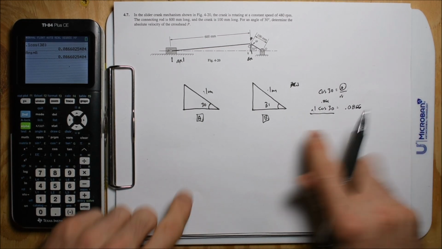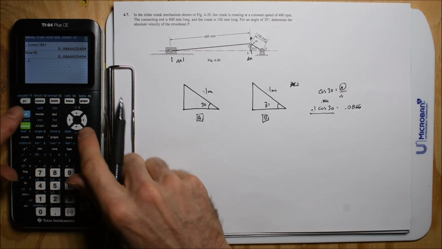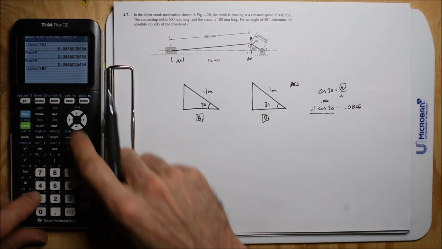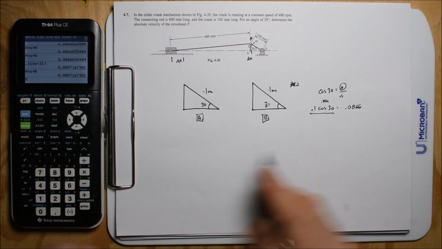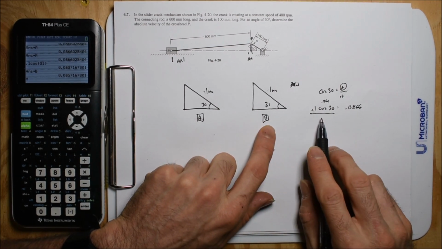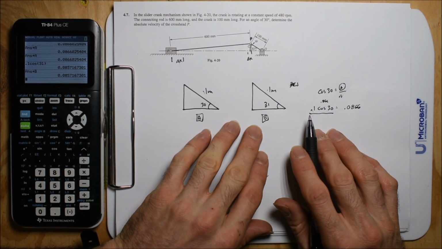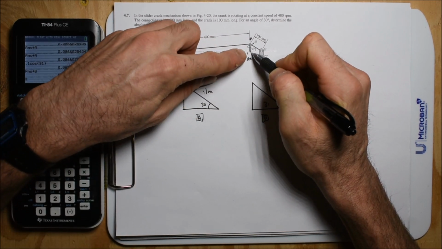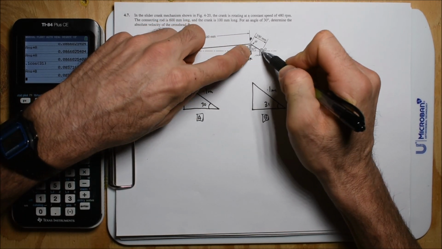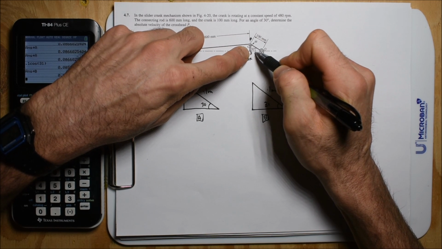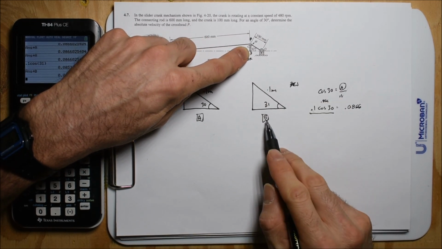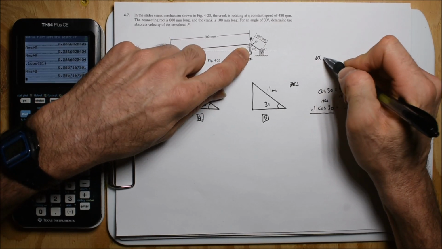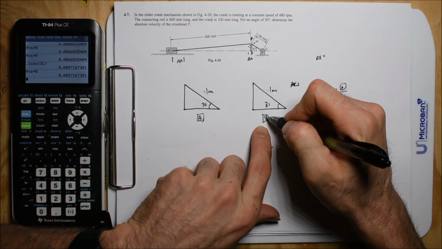Okay, and now we're going to go 0.1 cosine of 31, and store this as B. Perfect. So what did I just do there? Well, I took the distance right at 30, and then I found the distance at 31 degrees. So now we can find the change in x, which is just B minus A.